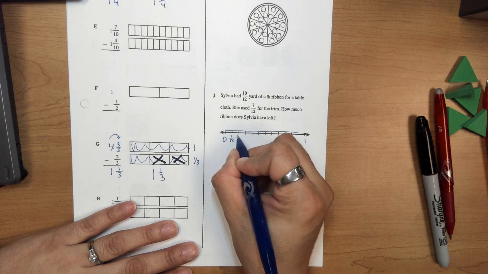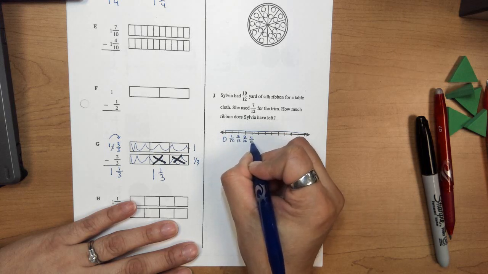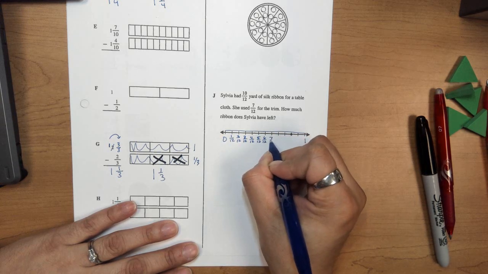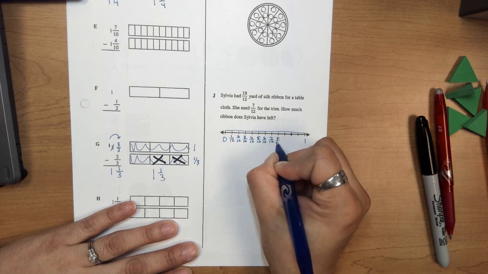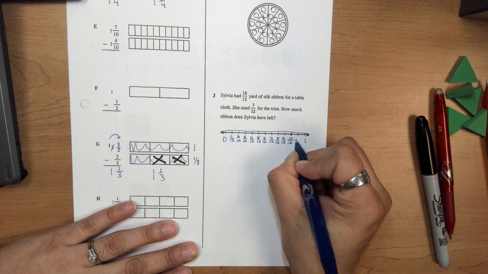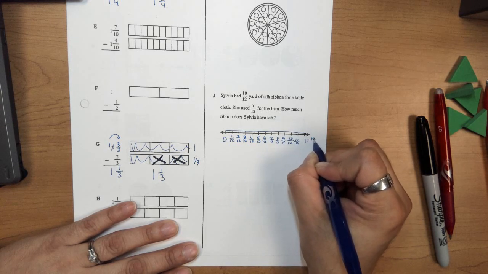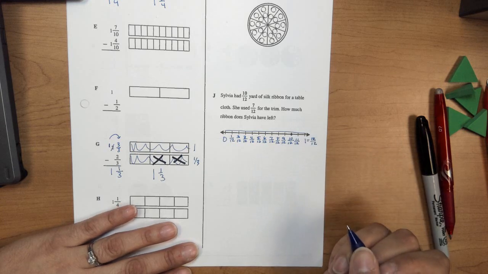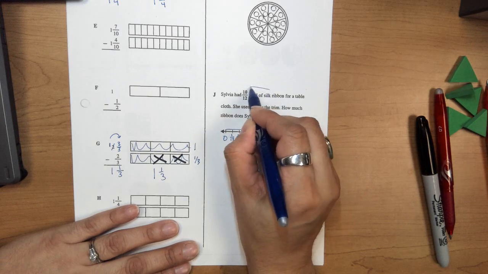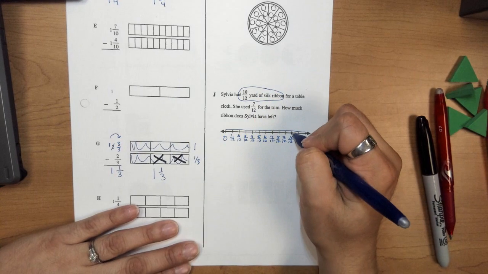That's 1/12, 2/12, 3/12, 4/12, 5/12, 6/12, 7/12, 8/12, 9/12, 10/12, 11/12, and our 1 whole equals 12/12.